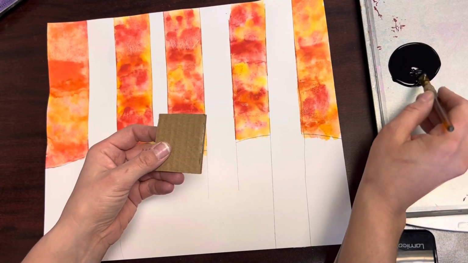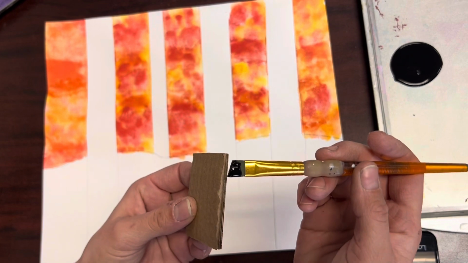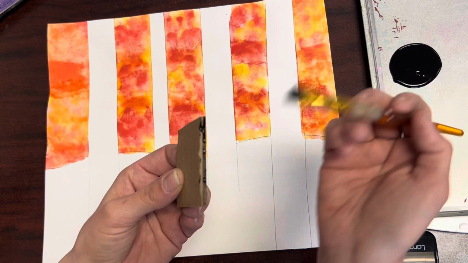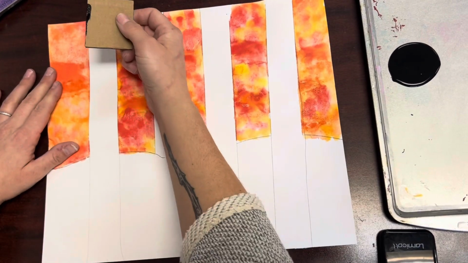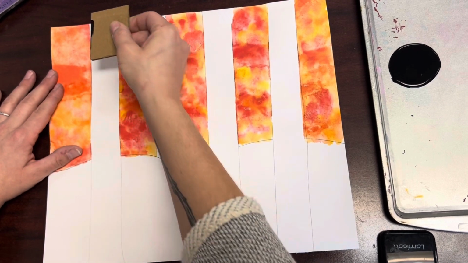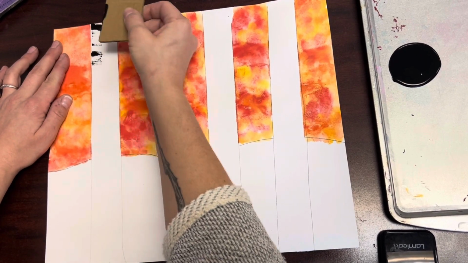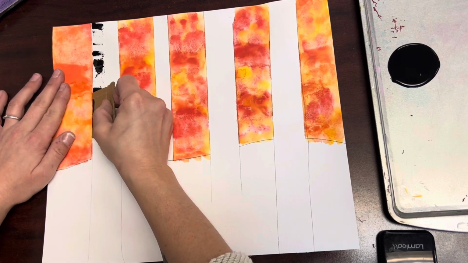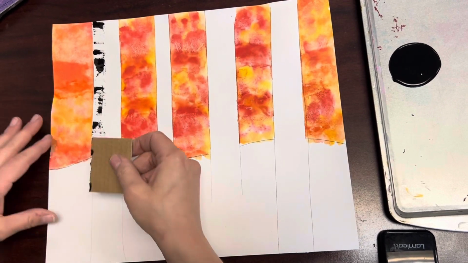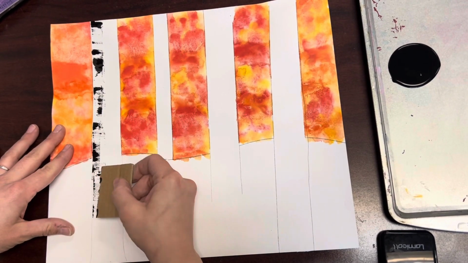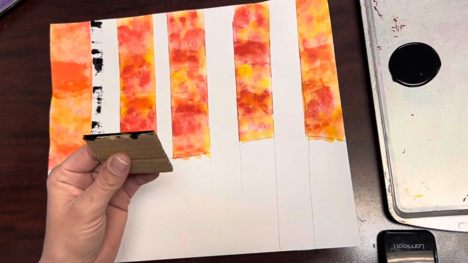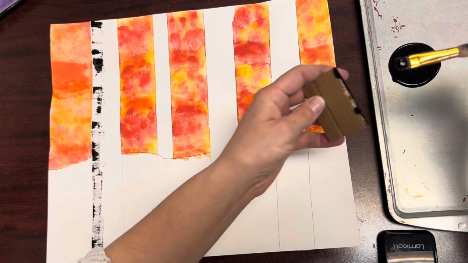To create the tree bark on our birch trees, paint the side of a piece of cardboard with black paint. Hold the piece of cardboard at an angle. We don't want to hold it straight up and down. We want to tilt it at an angle. Start on the very left side of your trees and drag to the middle. You're going to need to keep adding more paint onto your cardboard as needed.